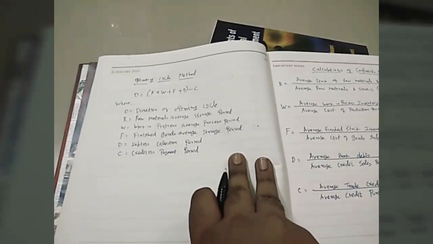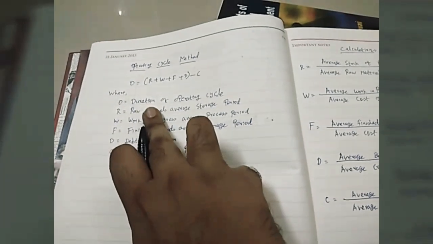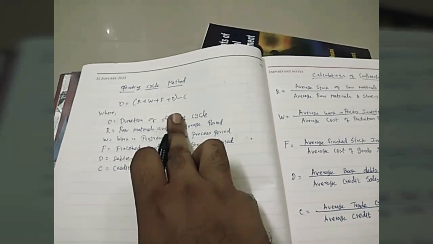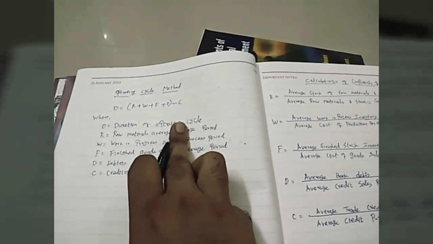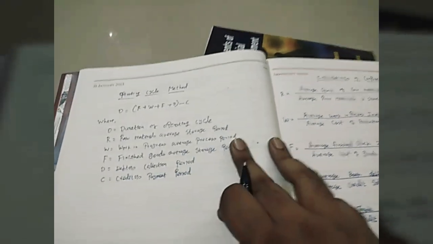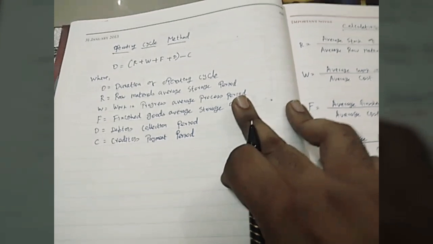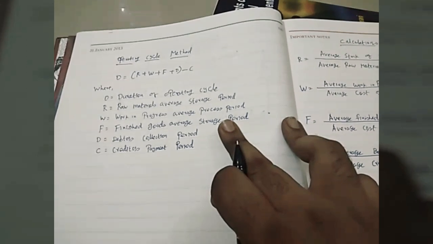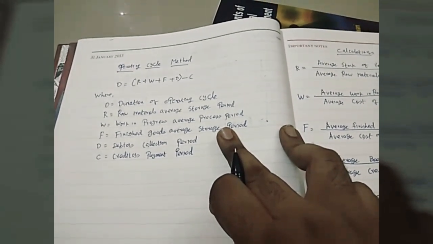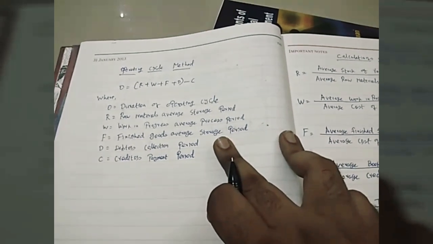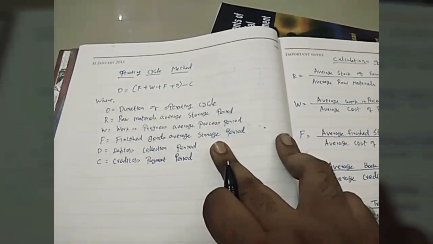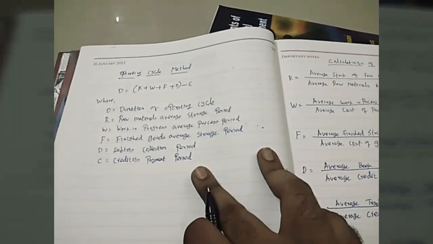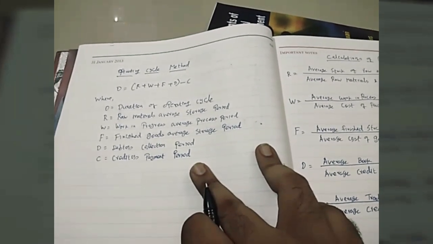To do the operating cycle method, there is a formula. O is equal to R plus W plus F plus D minus C. O represents duration of operating cycle. R represents raw material average storage period. W represents work in progress average process period. F represents finished goods average storage period. D represents debtors collection period. C represents creditors payment period.